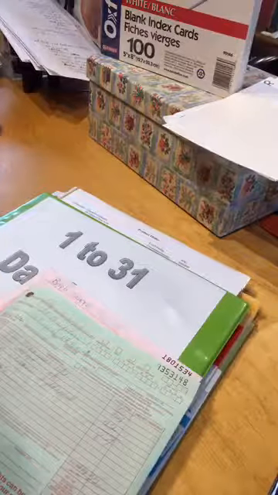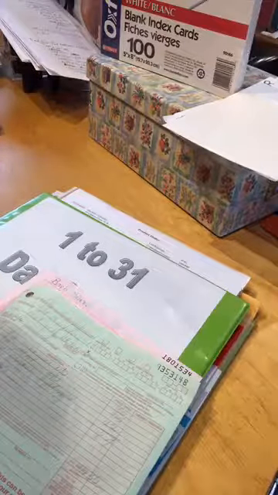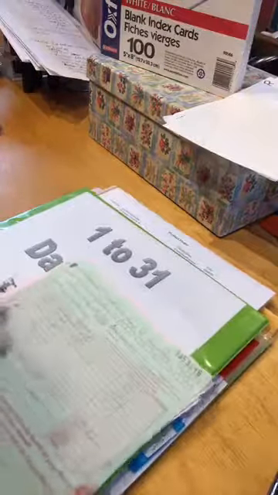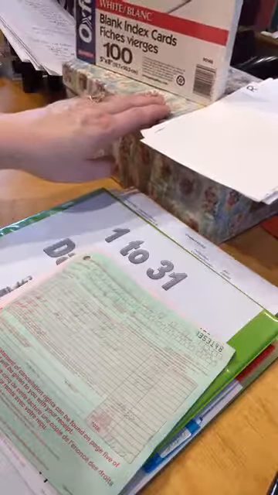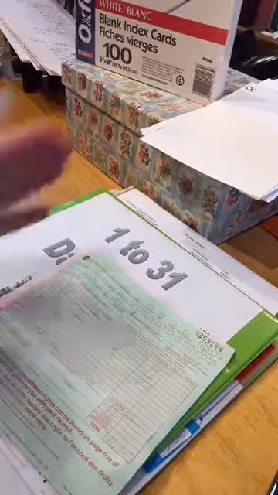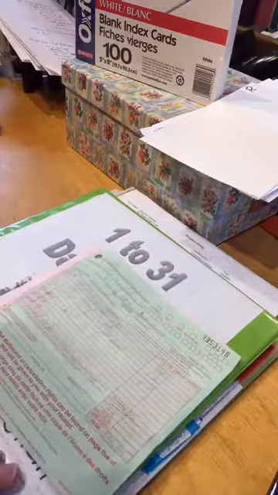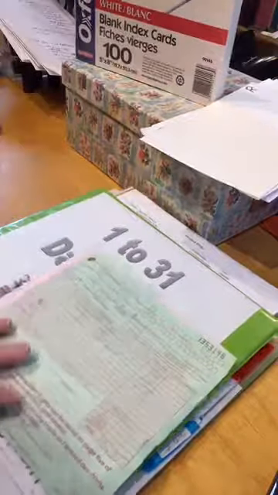Pretty simple. And you know what? If you have 10 customers, you still need a simple system like this, and you still need a little box to put all their information in. If you have 100 customers, you still need a system like this, and you still need a little box. You just move people through. Now, the thing we didn't talk about in Mary Kay is the reorders.